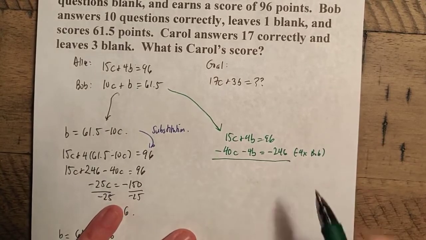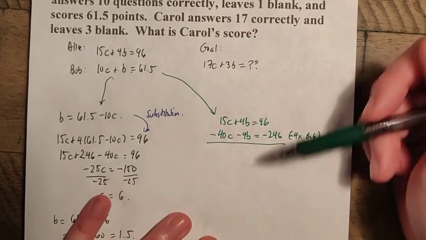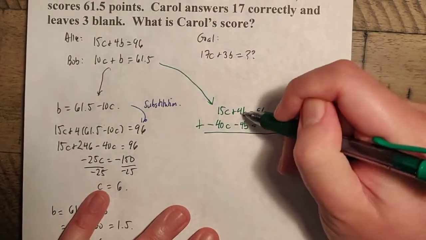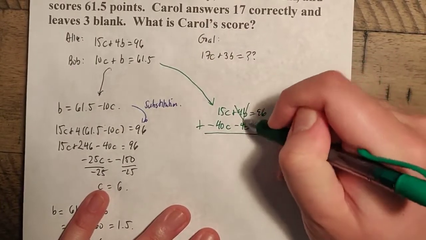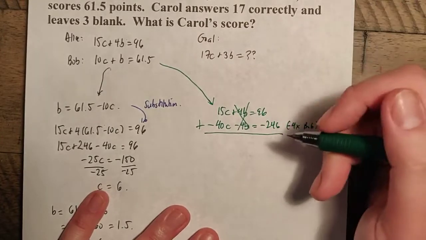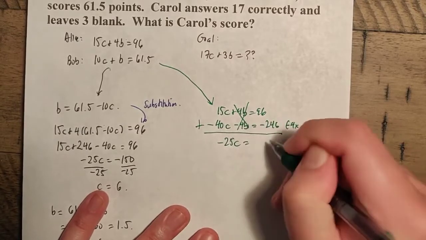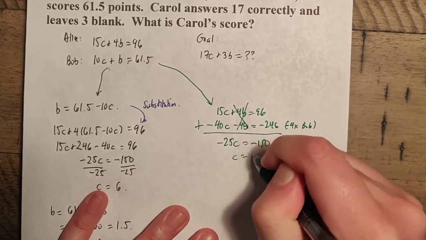Now, in doing this, I think you can see we can combine the two equations here, right? We can see the equations, and when we add them together like so, we get the minus 4b and a positive 4b. These vanish. They're gone, because you have plus 4b, minus 4b. 15 plus a negative 40 gives us a minus 25. Negative 25c is equal to minus 150. You get c equals 6.